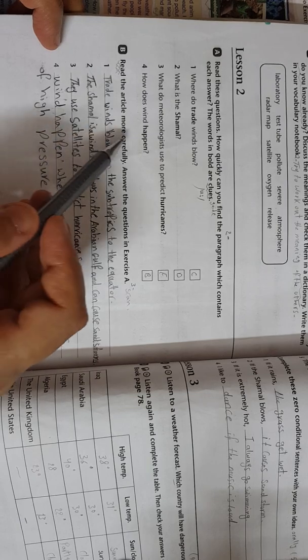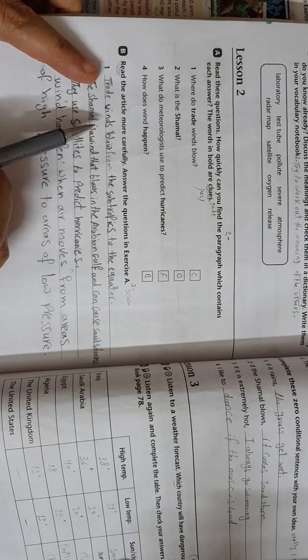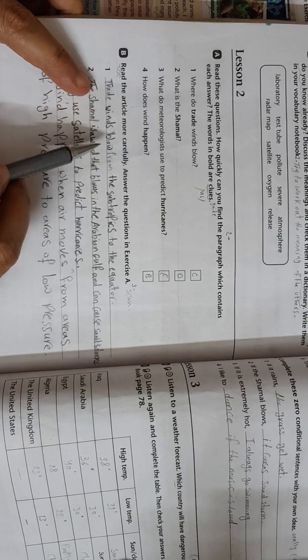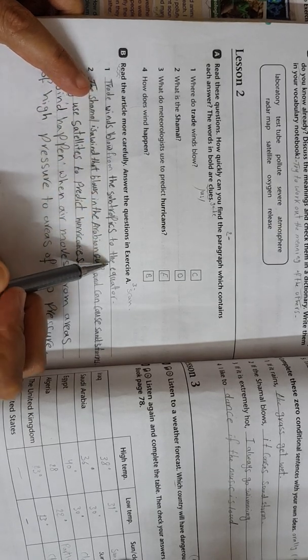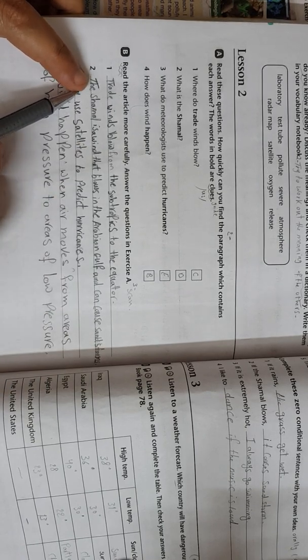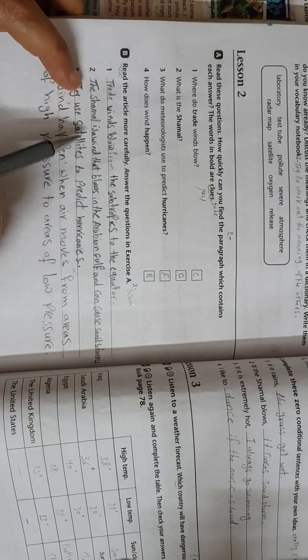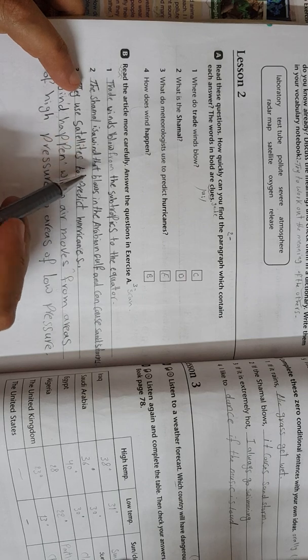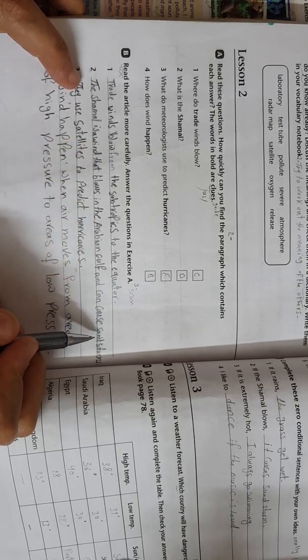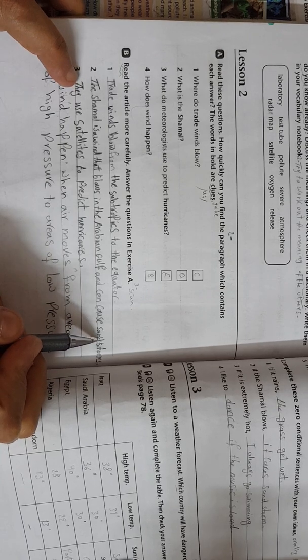Now let us answer these questions. The answer to question number 1. Trade winds blow from the subtropics to the equator. The answer to the second question. The shamal is a wind that blows in the Arabian Gulf and can cause sandstorms.